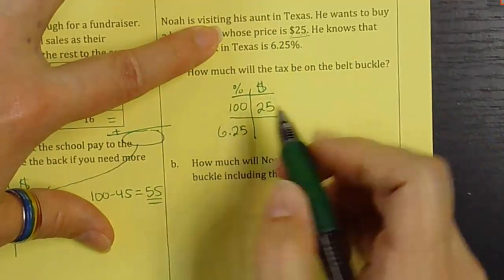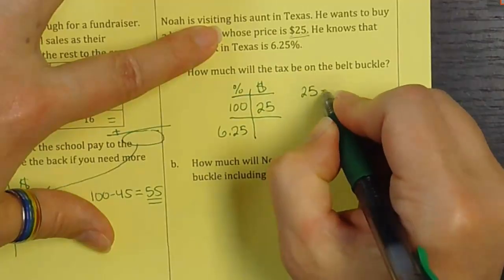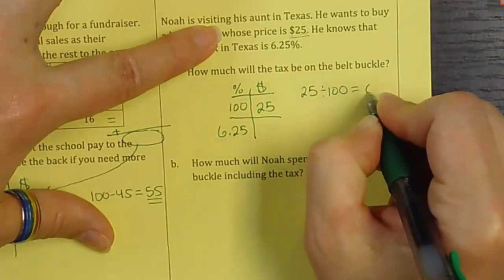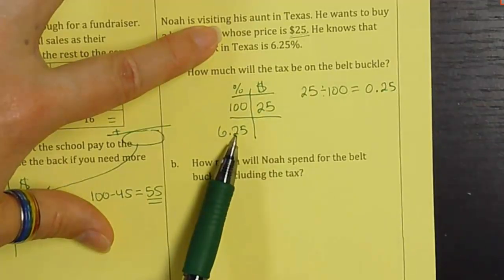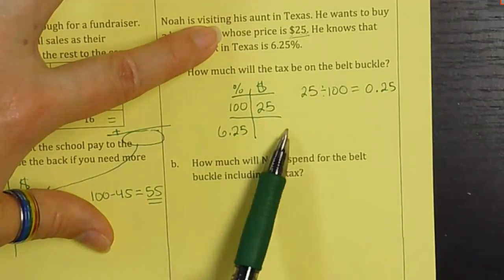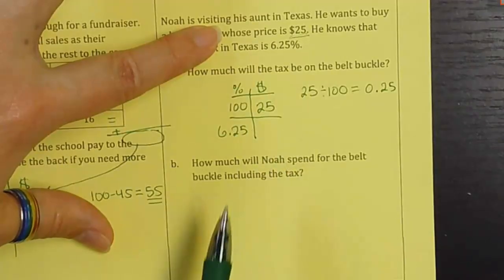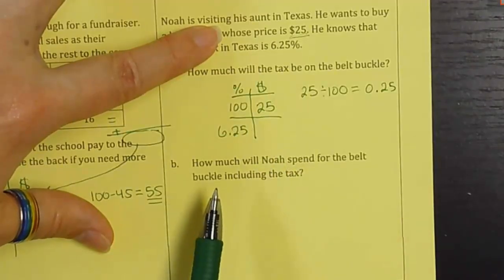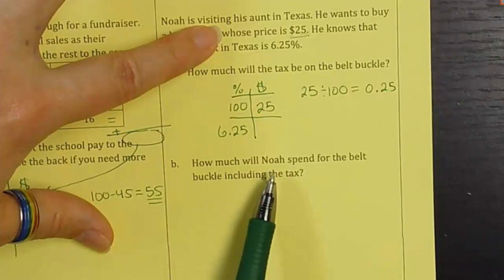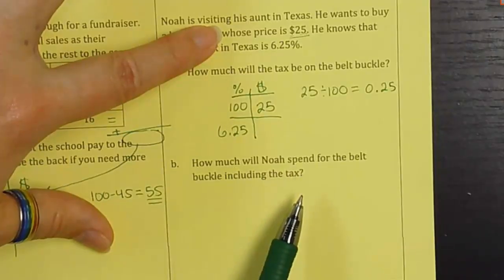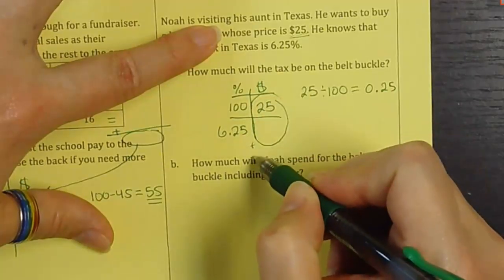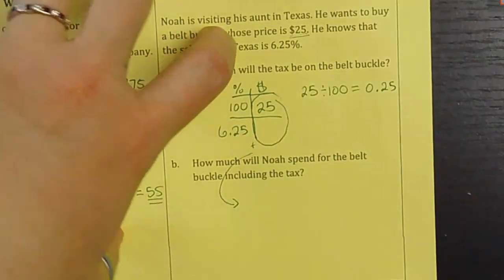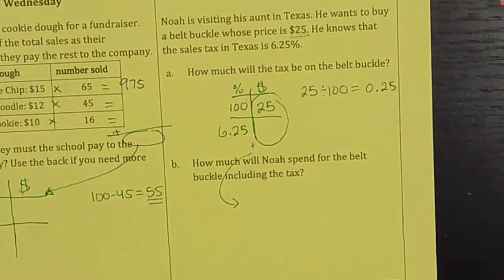And you're going to be dividing backwards. 25 divided by 100 equals 0.25. And then you're going to multiply that by your tax percentage to find out how much money you have to pay in taxes. So you can go ahead and finish that part. How much money will Noah spend for the belt buckle, including the tax? I would need to add these two numbers together down here to find out the total. I'm going to have to spend $25 plus tax and get my total amount.